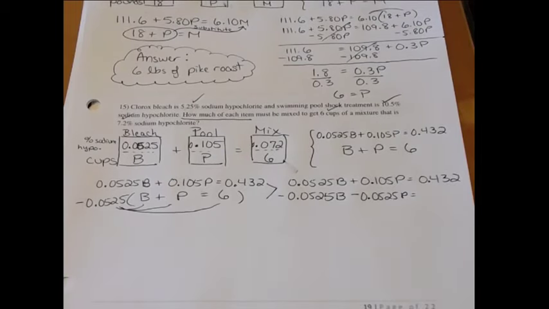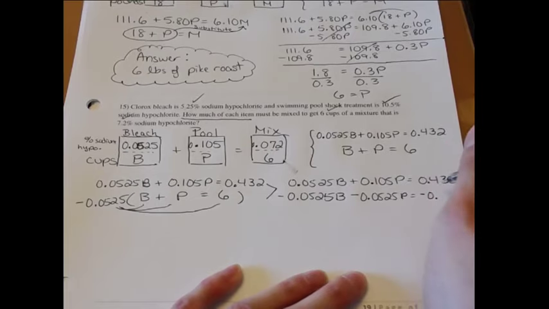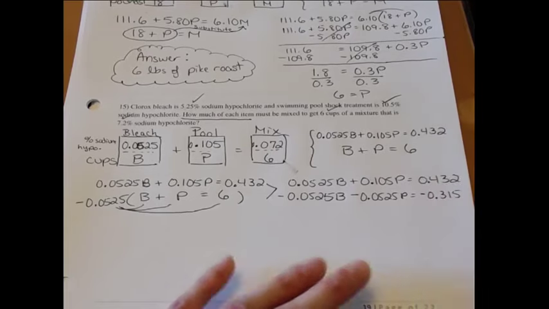So negative 0.0525 times 6. And I'm being super careful when I punch this into the calculator. That gives me negative 0.315. Good.